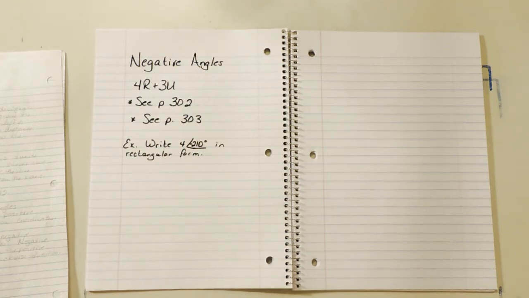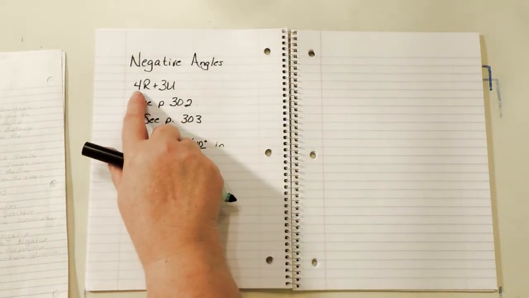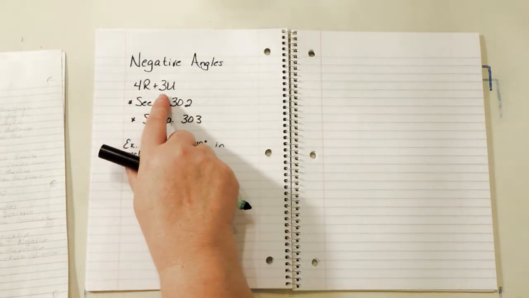Okay, now we're going to talk about negative angles. Rectangular coordinates designate the location of a point by giving the distance of the point to the left or right of the origin and the distance of the point below or above the origin. So this is 4 units to the right of the origin and 3 units above the origin.